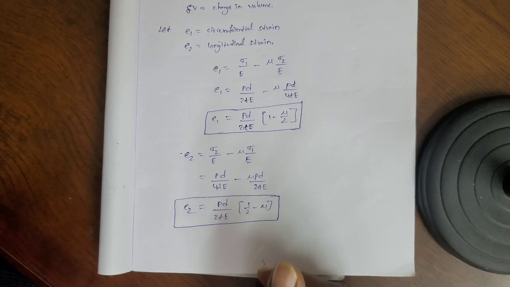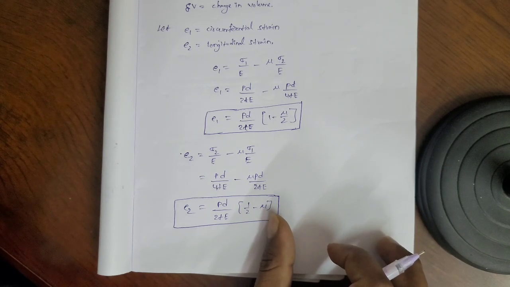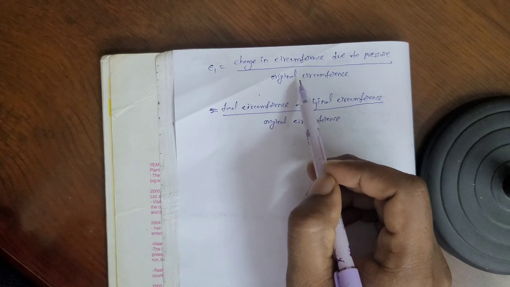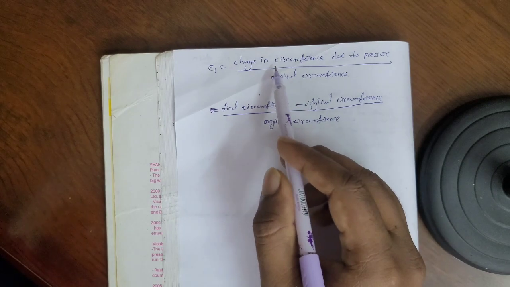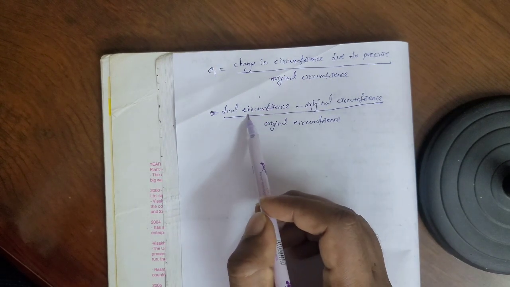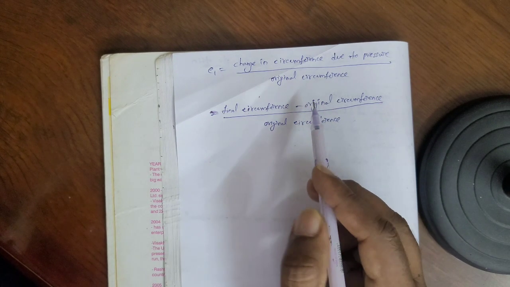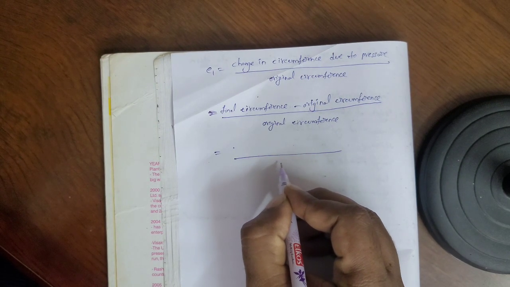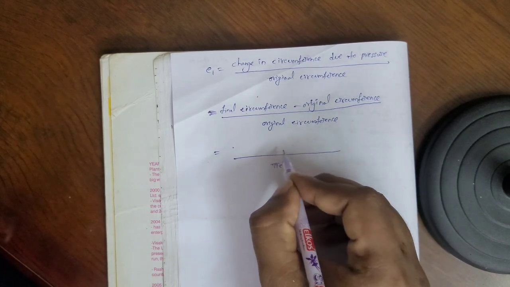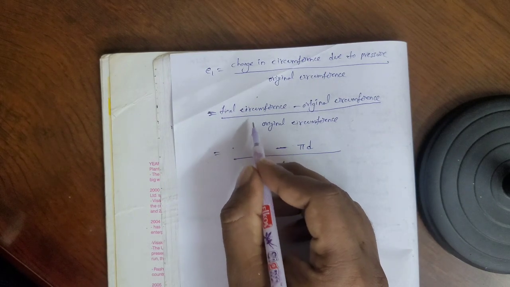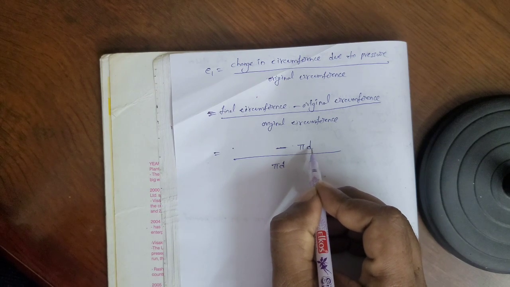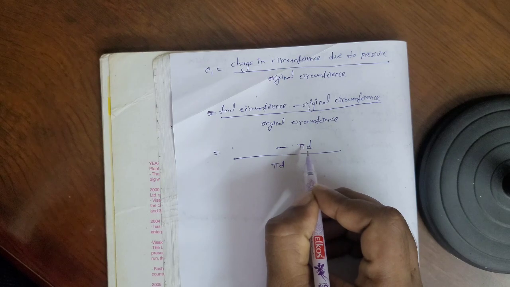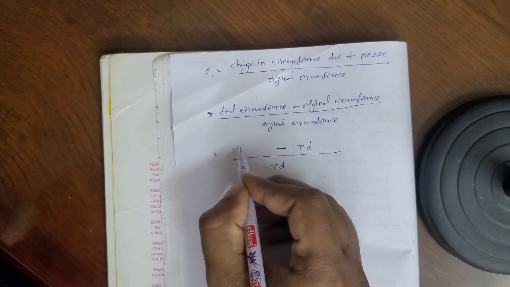But we know the circumferential strain is also given as the change in circumference due to pressure by the original circumference. So this is the generalized formula for strain. The change in circumference can be found by final circumference minus original circumference. Initially we know the original circumference of the cylinder is pi d, so minus pi d. For the final circumference, due to the pressurized fluid inside the cylinder, the diameter will expand. That means the diameter will change.